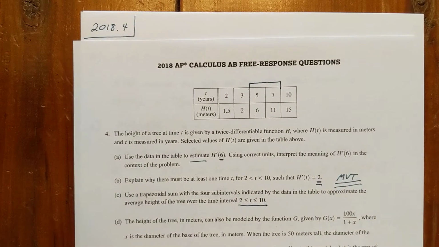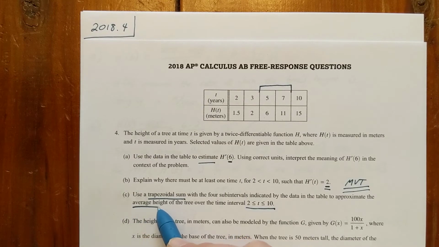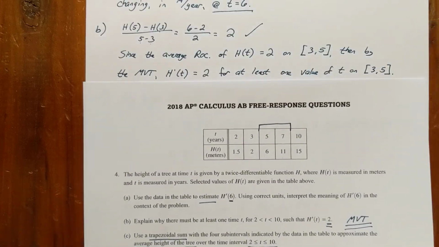Okay, let's take a look at part C here. Use a trapezoidal sum with the 4 subintervals indicated by the data in the table to approximate the average height of the tree over the time interval from 2 to 10. This is important because I think a lot of people are going to get focused on the idea that we're doing a trapezoidal sum and think, ooh, I know how to do that, and then realize that we're actually using that as a means to an end. What we really want is an approximate value for the average height of the tree. So what we're really talking about here is the average value of a function.